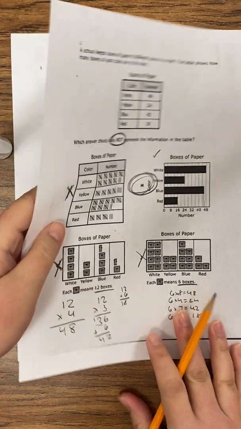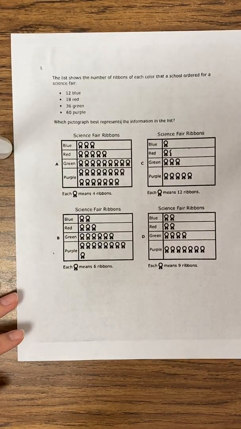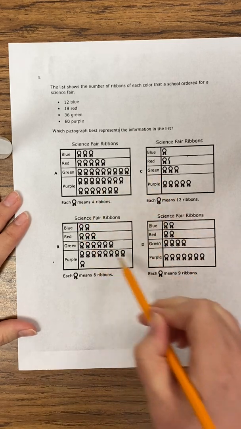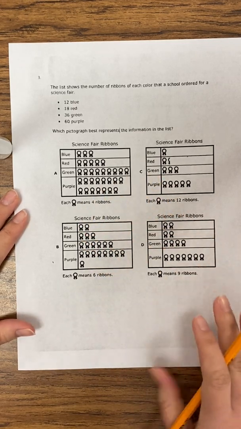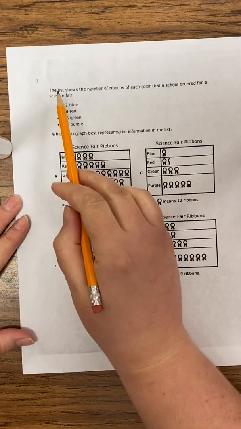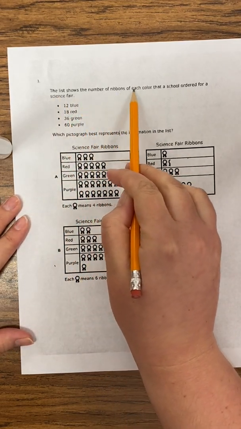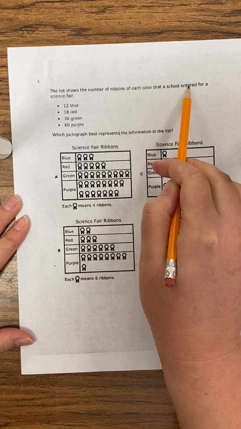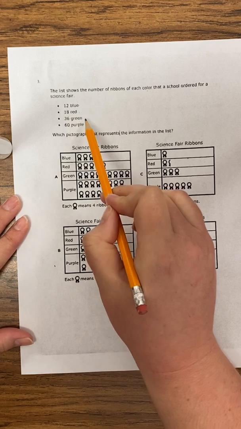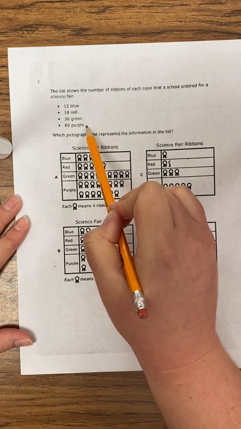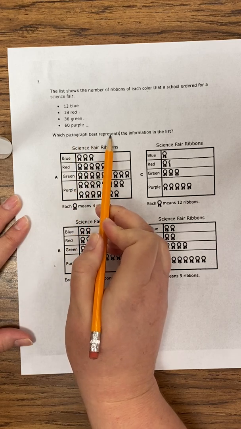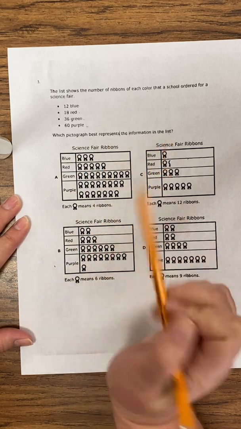Okay, last problem. We have another pictograph representation for this set of numbers. Here we go. The list shows the number of ribbons of each color that a school ordered for a science fair. 12 blue, 18 red, 36 green, and 60 purple. So, which pictograph best represents the information in the list?